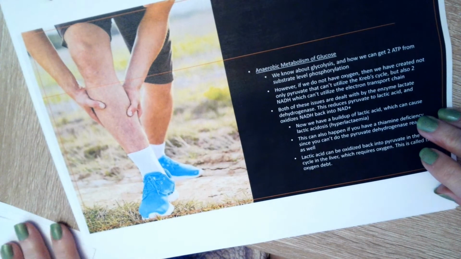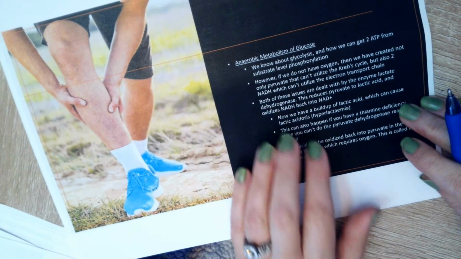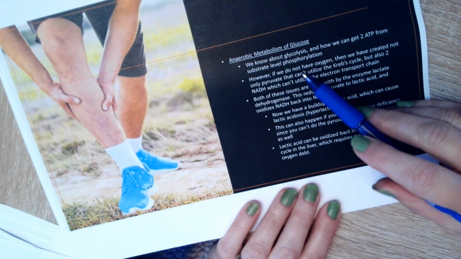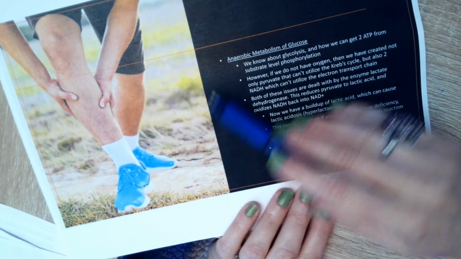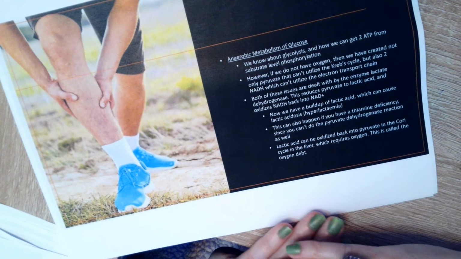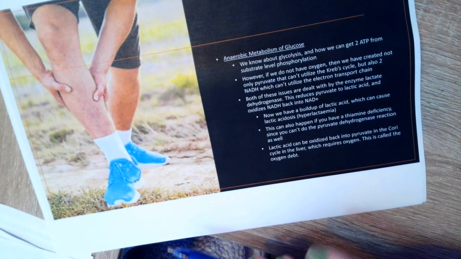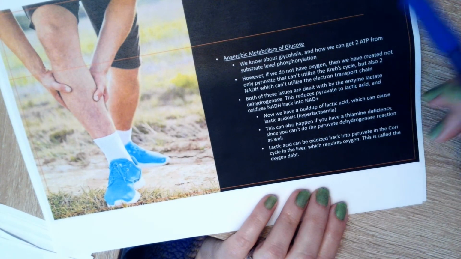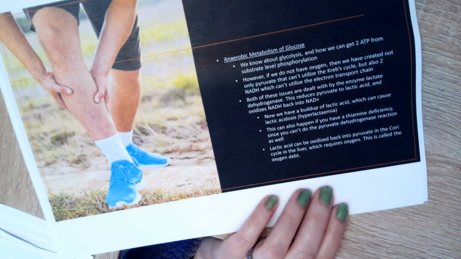Okay, now anaerobic metabolism of glucose. This is where we don't have oxygen present, so we're exercising, like this person looks like they're running or something, and they have run out of oxygen, so they are stuck in glycolysis. They can't run the Krebs cycle and do the electron transport chain.